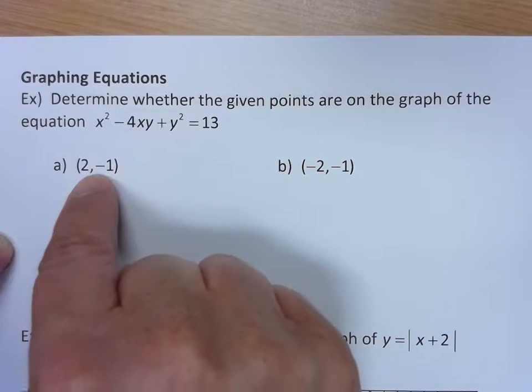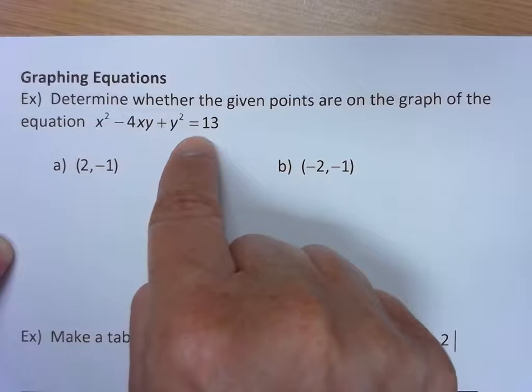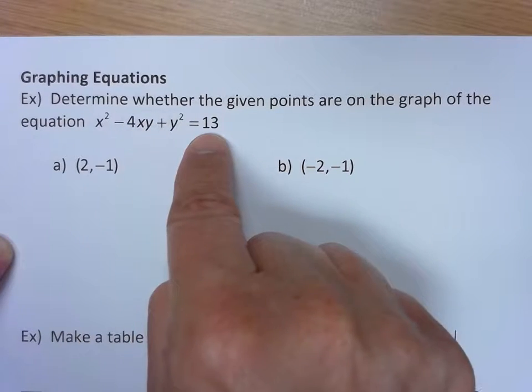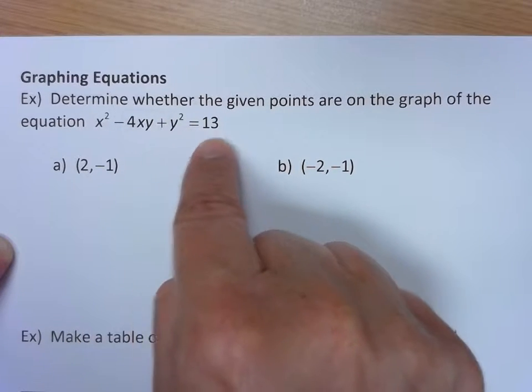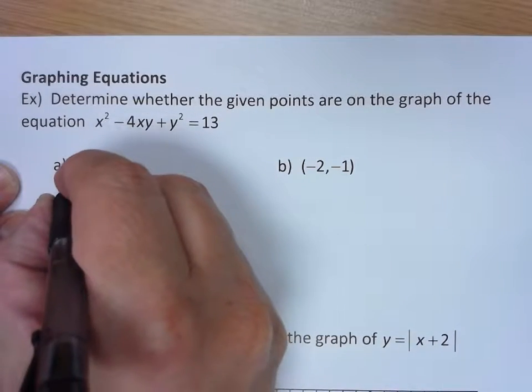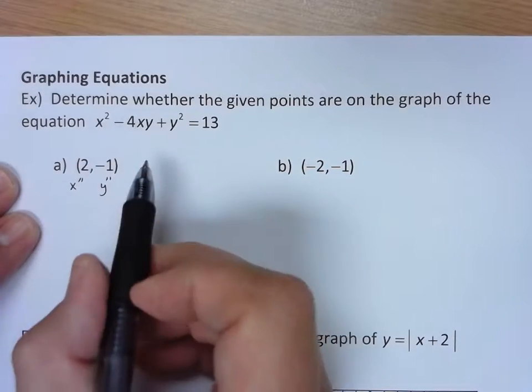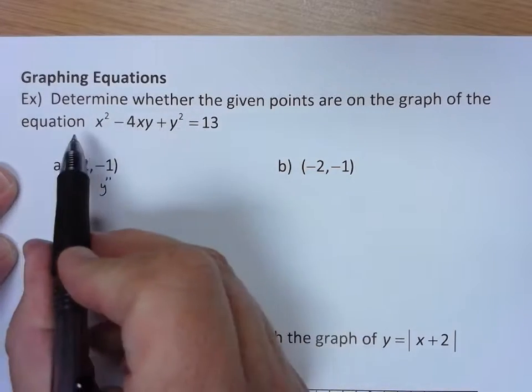So you can take a point that you're proposing to be on that graph, plug in the x value for x and the y value for y, and see if it does generate that something that equals 13. So we're going to check this for the coordinate x equals 2, y equals -1, and I want to plug that in carefully using the order of operations.